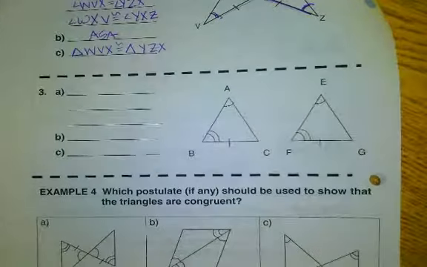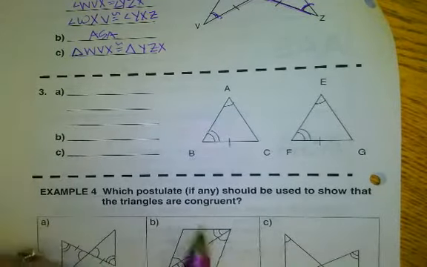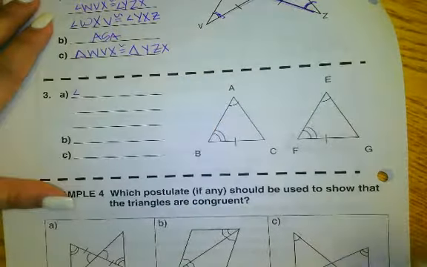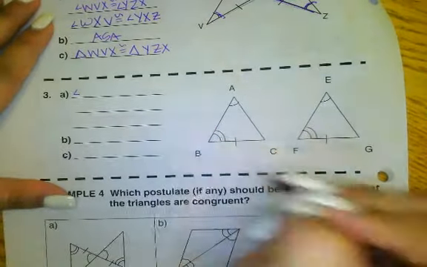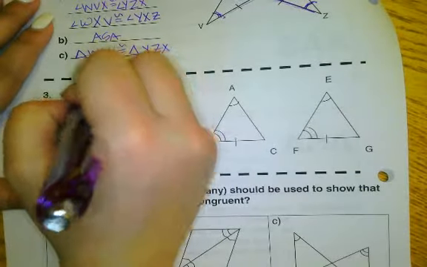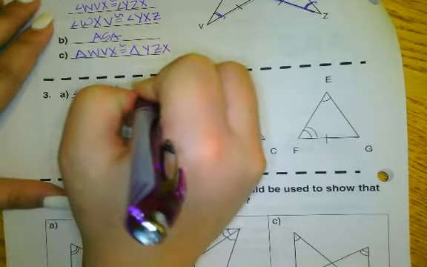Okay, number 3. Courtney, give me something that's congruent. Angle A, angle B. Name them with 3 points. So angle ABC is congruent to angle EFG. Very good. Somebody give me something else.